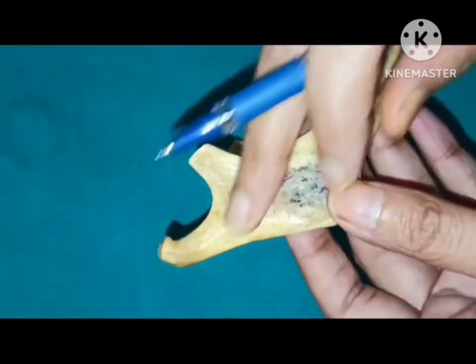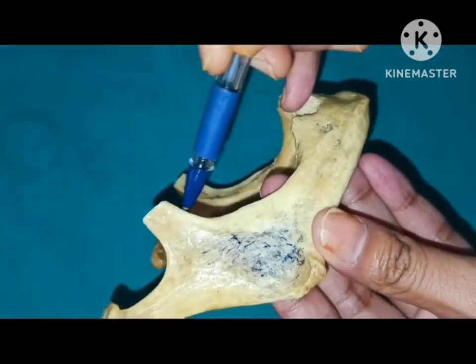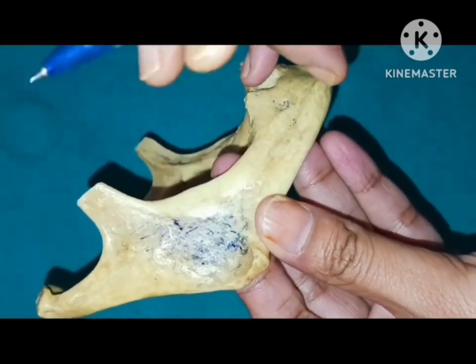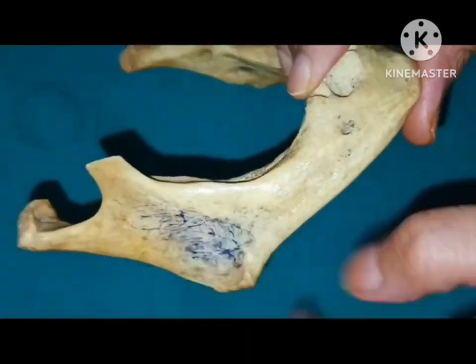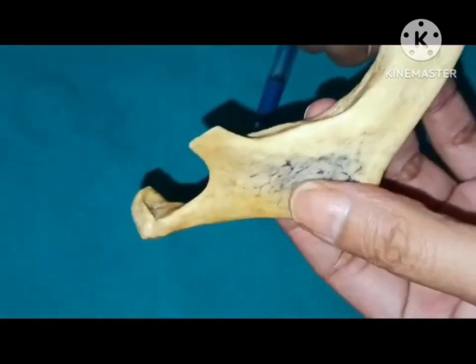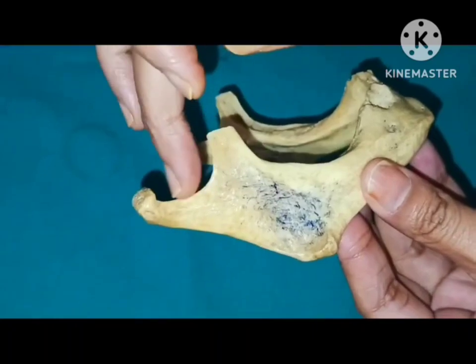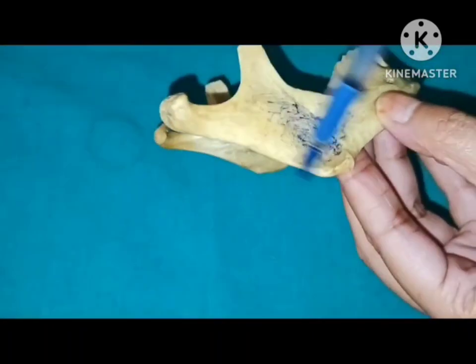Now see about the ramus. So ramus is quadrilateral in shape. You can see it is quadrilateral, it means 4 sides. So it has 2 surfaces. This is lateral surface, and this is medial surface. Inside here is a medial surface and outside is a lateral surface, and 4 borders: the upper border, the lower border, the anterior border, and the posterior border.